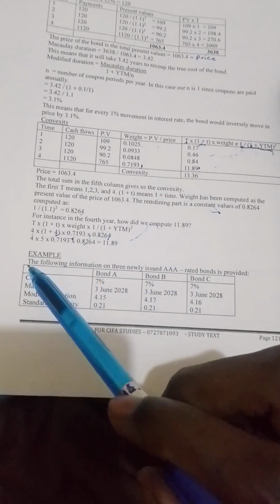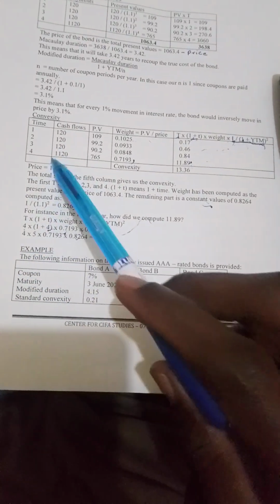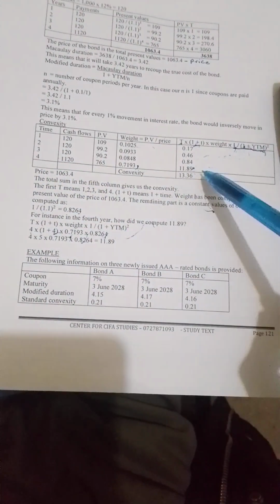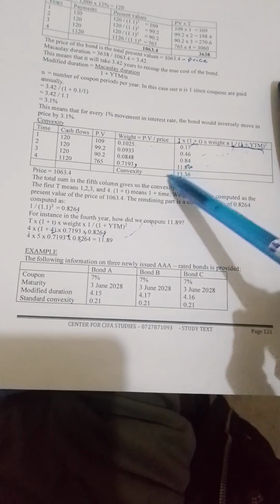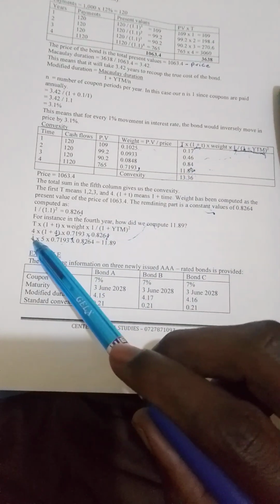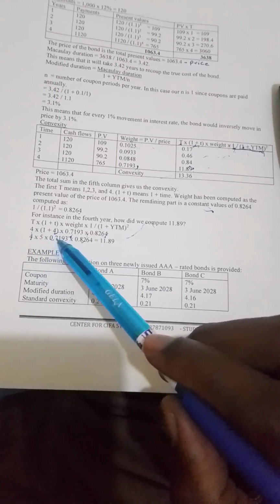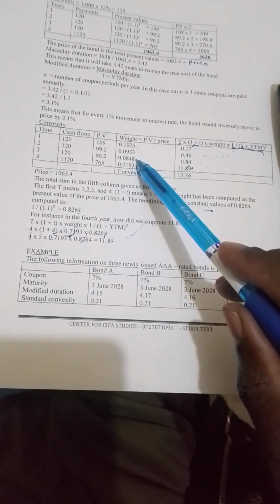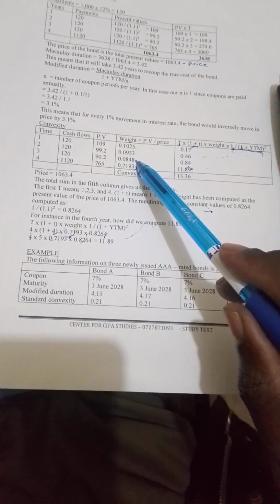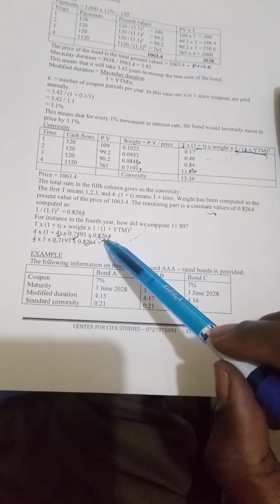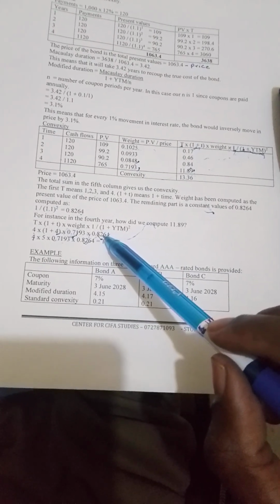If you are to do year 3, what would you do? Time 3, how will you get 0.84? You take 3 times 1 plus 3 times the year 3 weight, 0.0848, and then multiply by 0.8264. This portion does not change.